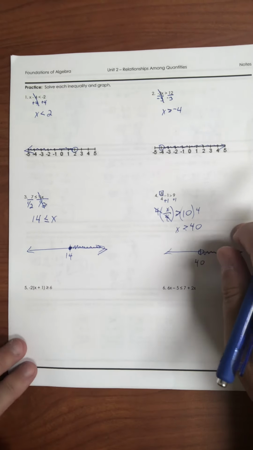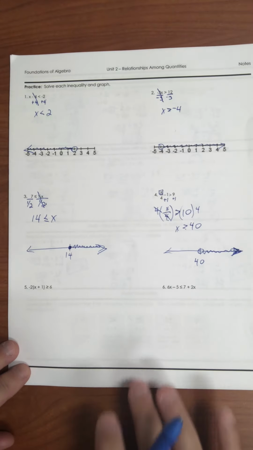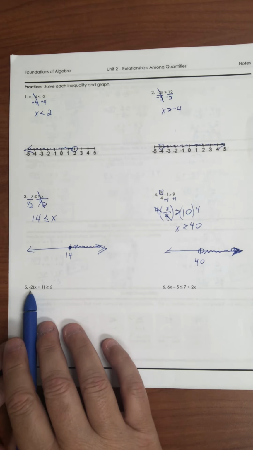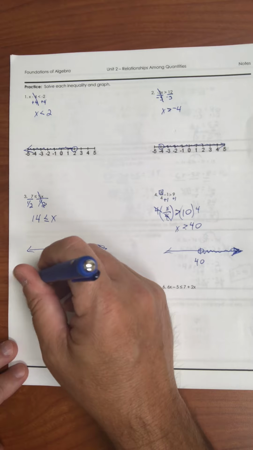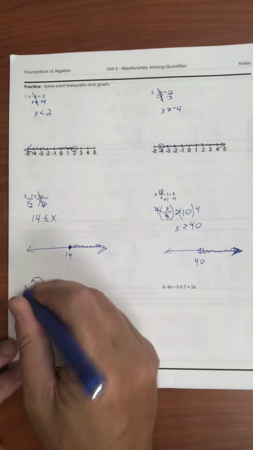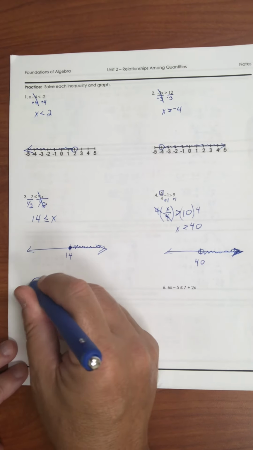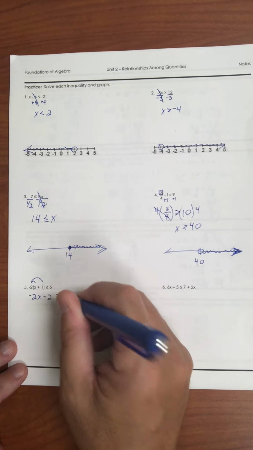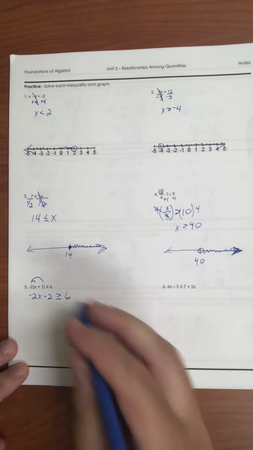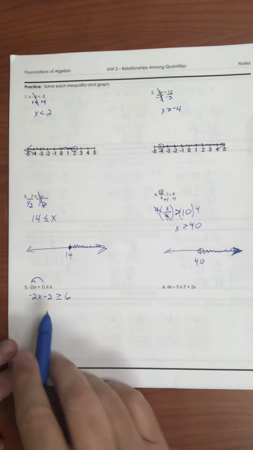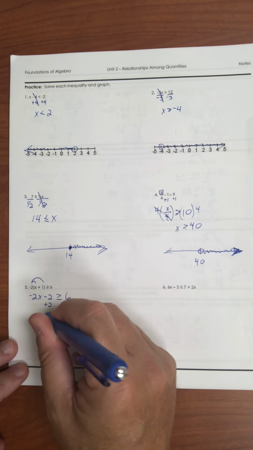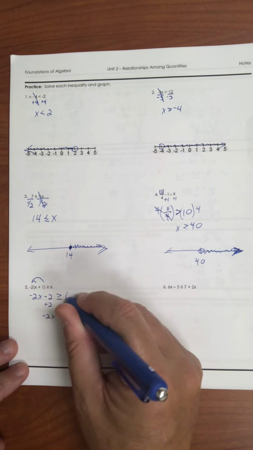Okay? Number 5, set up a little differently, but remember from solving, we've got parentheses with a number in front. We need to distribute. Negative 2 times x gives me negative 2x. Negative 2 times 1 gives me minus 2 is greater than or equal to 6. Next thing I need to do, start with the constant. It's minus 2. I'm going to add 2. 6 plus 2 is 8.